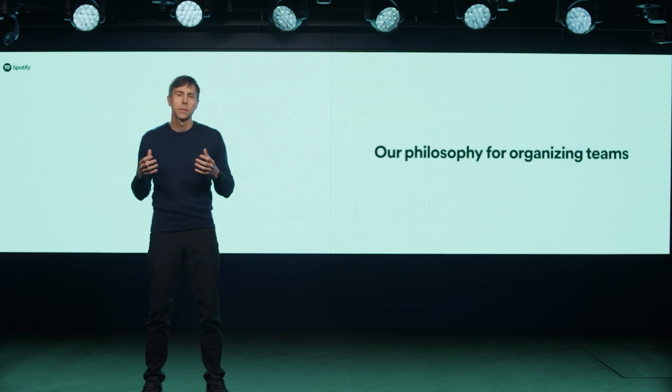And why should you want what we've built? I've already touched on a few of the reasons, but it boils down to these 4 things. First, our philosophy for organizing teams. Our 450-plus squads are lean, cross-functional, and balance the polarities between autonomy and collaboration. We prioritize individual development and mobility to maximize both value for our employees and our business.